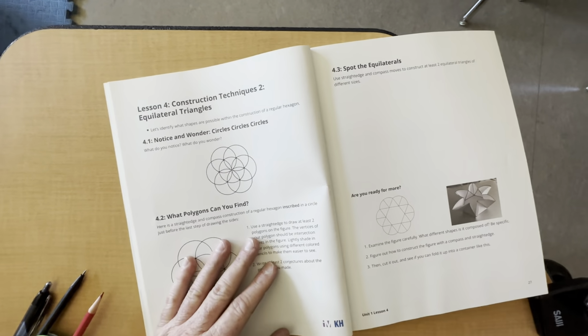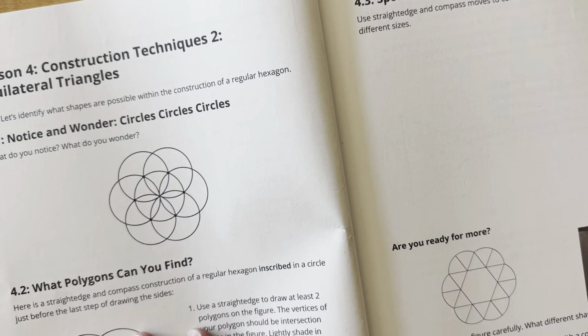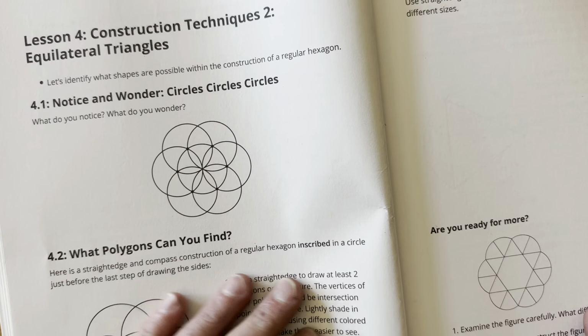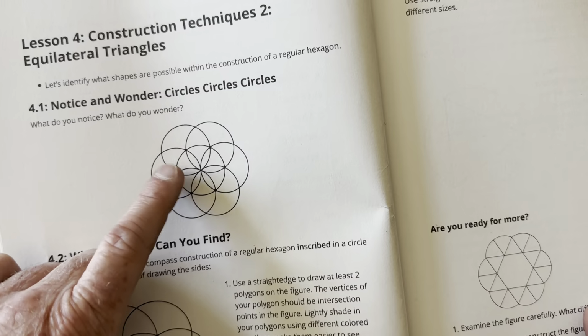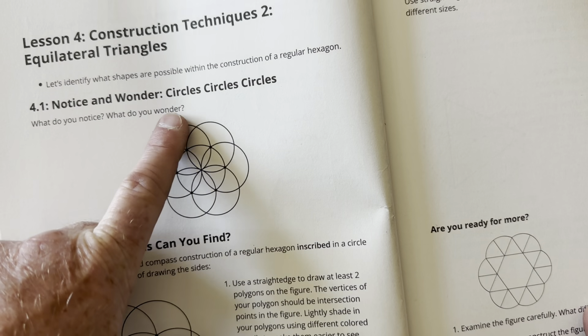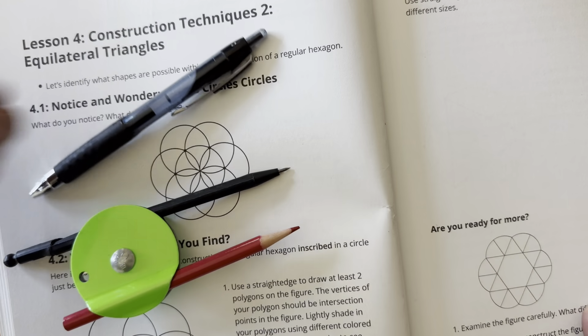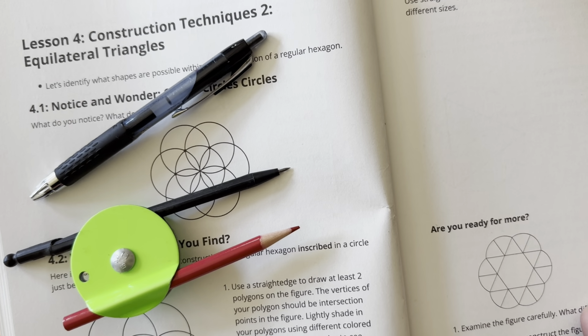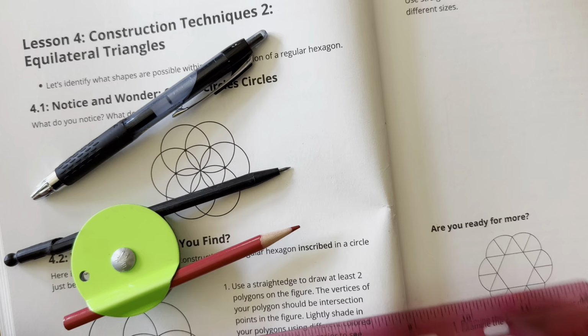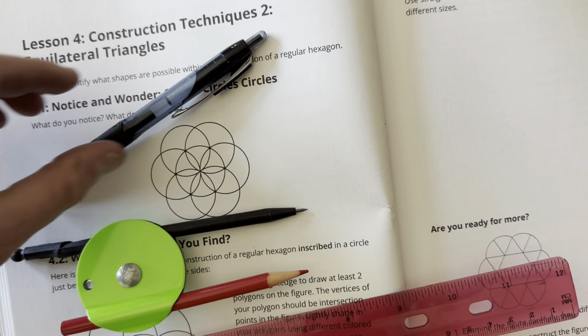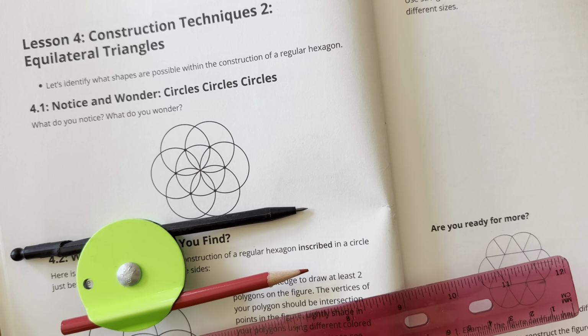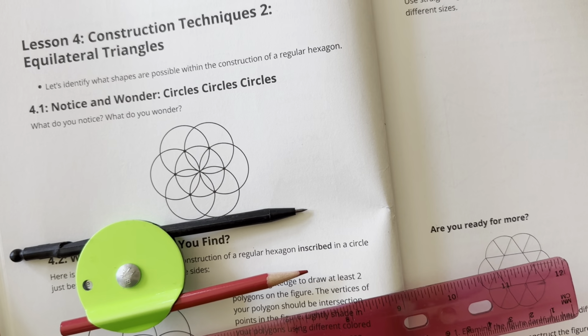Anyways, notice and wonder. This problem is designed for you to just take a look at the figure and write down what do you notice, what do you wonder. These are the tools you're gonna need for this problem.